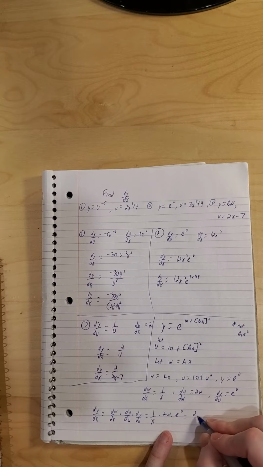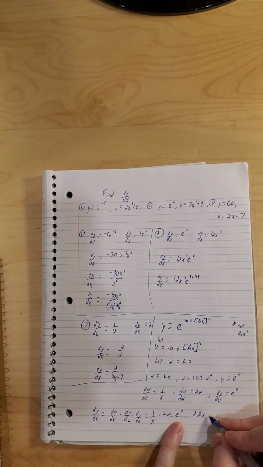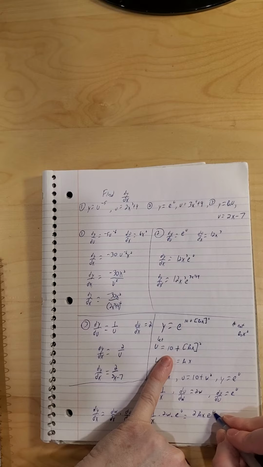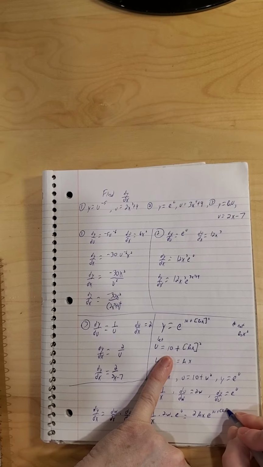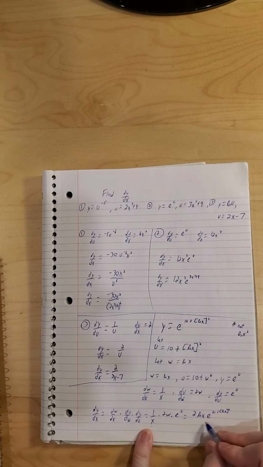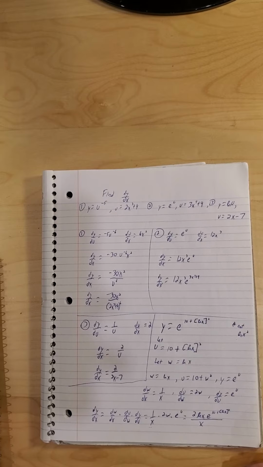So 2 times w is natural log of x times e to the u. u is the 10 plus natural log x quantity squared. And downstairs we have our x still. And there's not really anything in the way of cleanup that we can do here. We definitely can't do any canceling here. x is a factor down here. x is part of an argument of a natural log up here. We cannot cancel those out. So that's as far as we go finding that derivative.